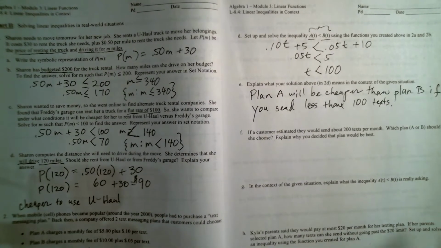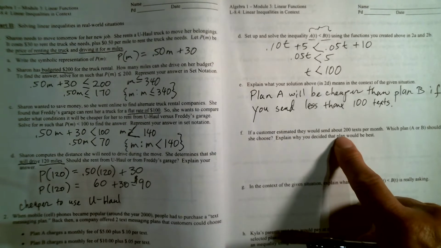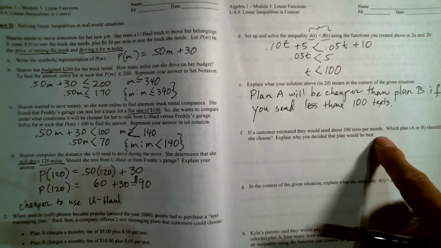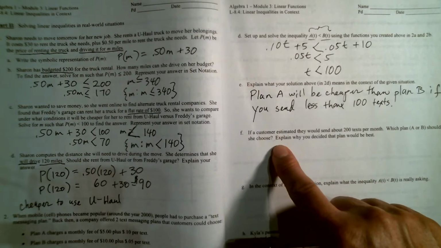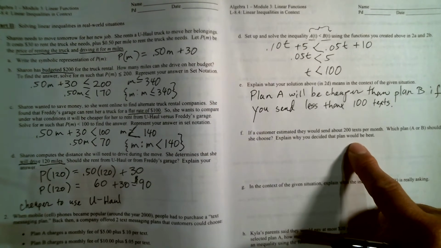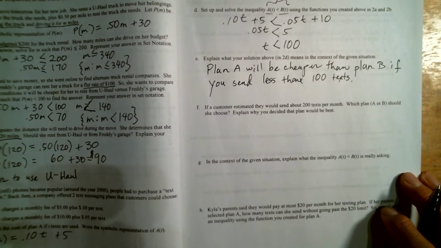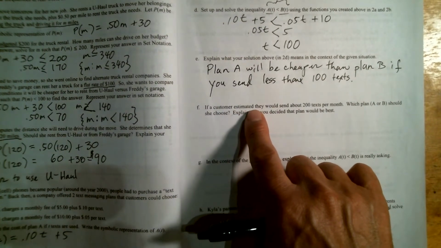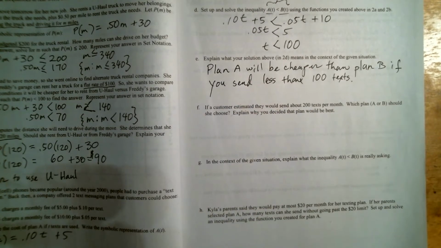Okay, for problem F. If a customer estimated they would send about 200 texts per month, which plan, A or B, should she choose? Explain why you decided that plan would be best. So let's read it again. It's not a simple question. If a customer estimated they would send about 200 texts per month, which plan, A or Plan B, should she choose? Okay.